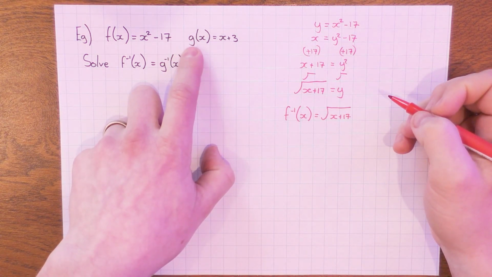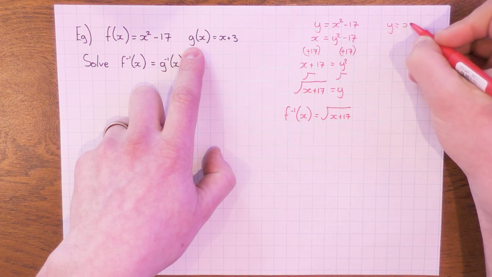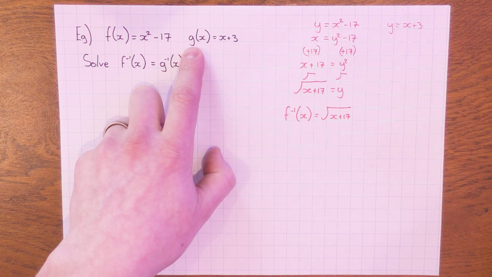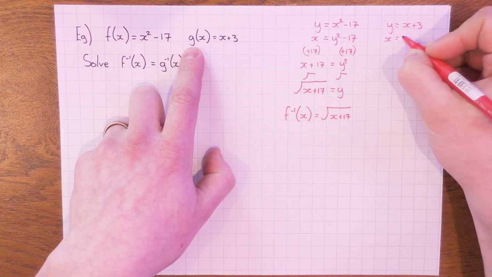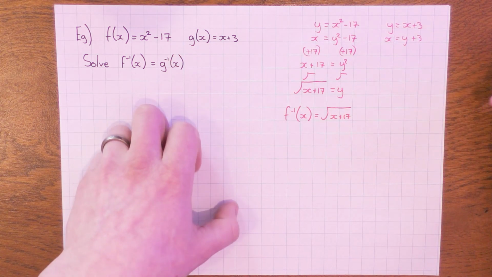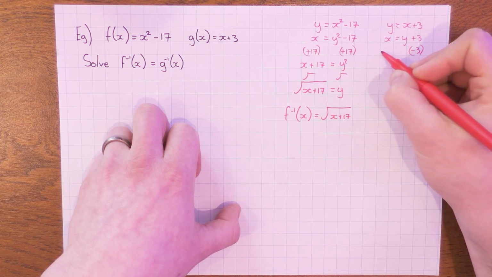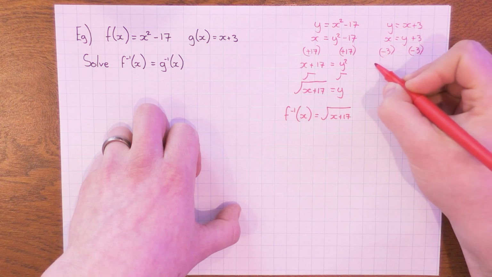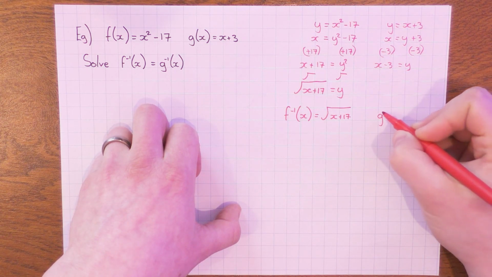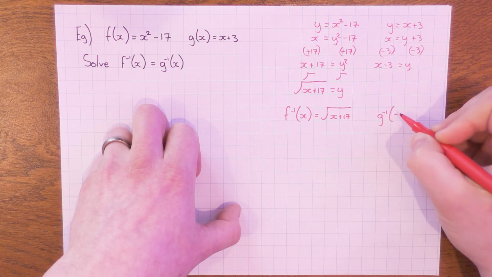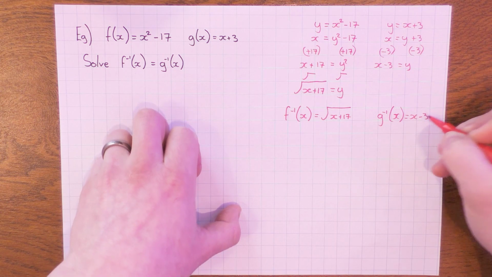I now need to find out the inverse of g. So again, same thing, I'm going to set it equal to y. I'm then going to change the input to the output and the output to the input. So y becomes x and x becomes y. And again, I'm going to rearrange it to make y the subject. This one's nice and simple. All I need to do is take away 3 from both sides. So x minus 3 equals y. So inverse of g of x, sorry, is just x minus 3.